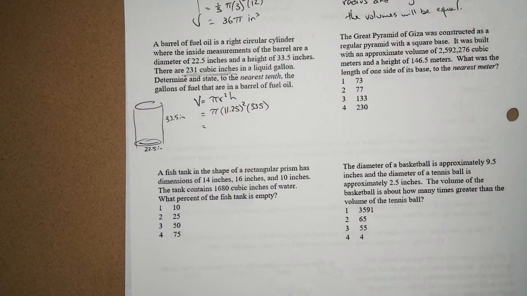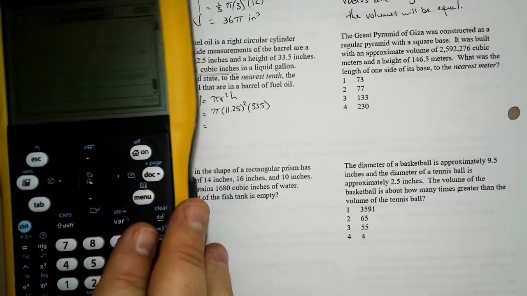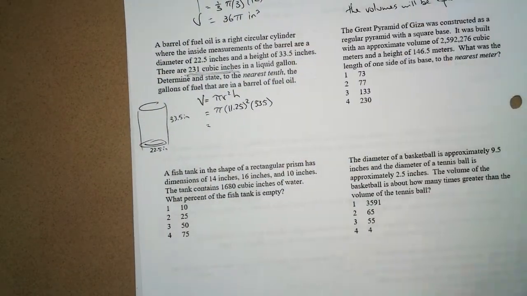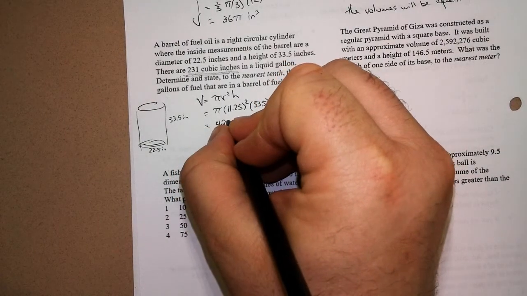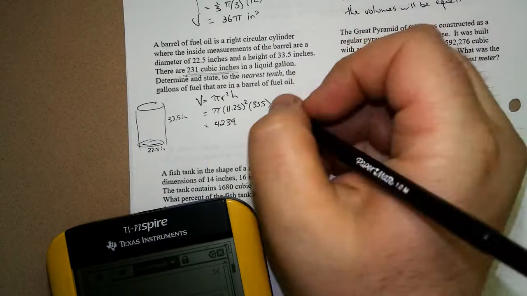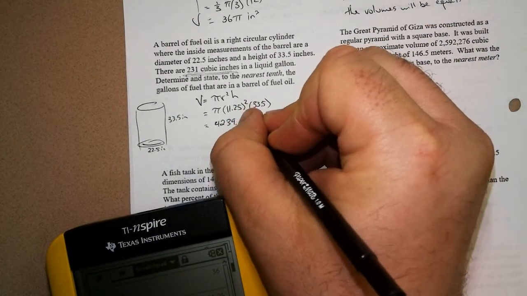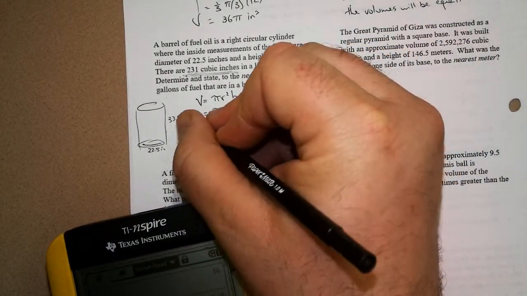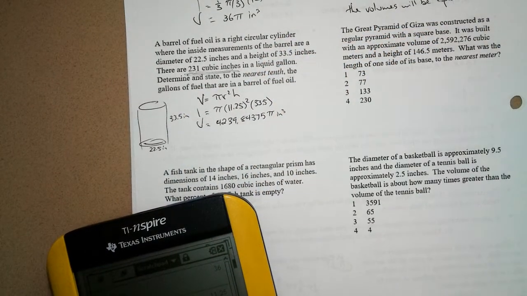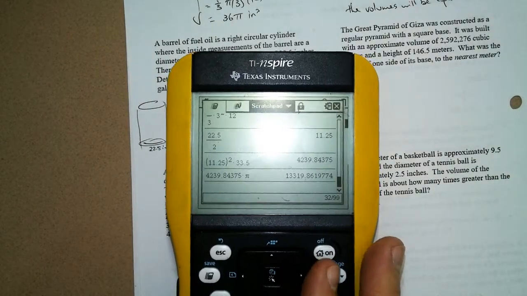So we're just going to type all that in. 11.25 squared times 33.5. And I get that number with pi attached, right? So it's 4239.84375 pi is the volume. So if this is how many cubic inches are in there, and if you really want to multiply by pi, we can. We're going to get that guy, okay?